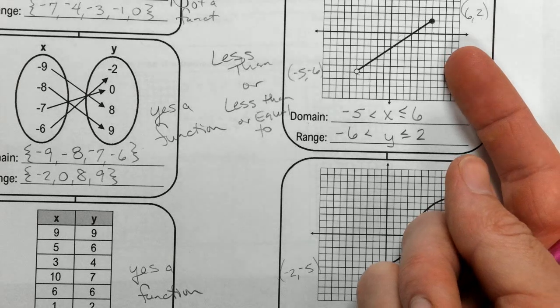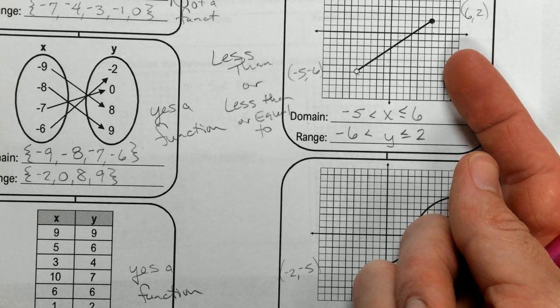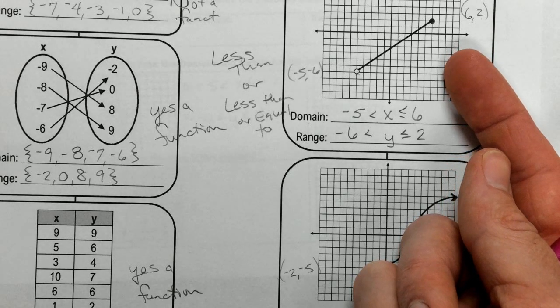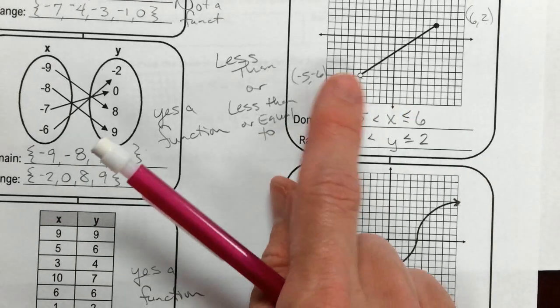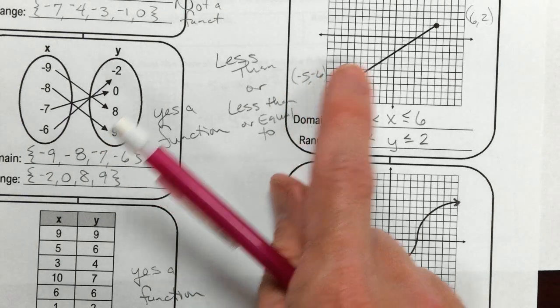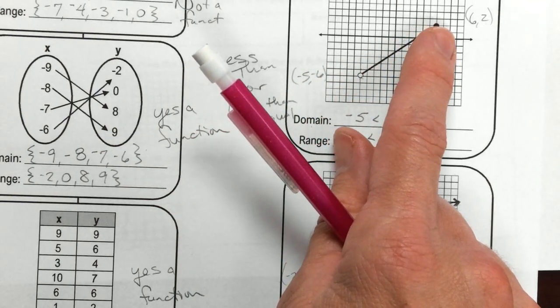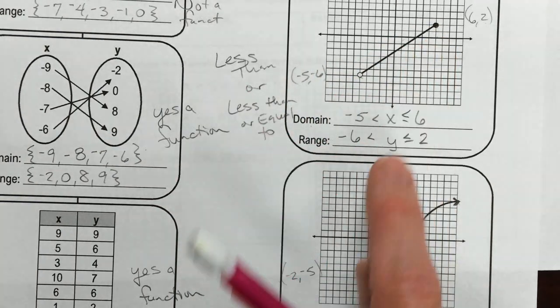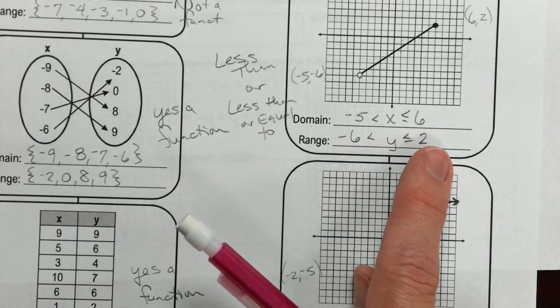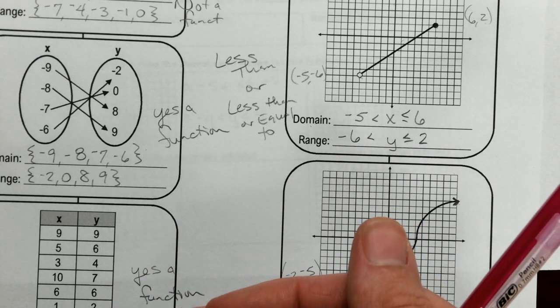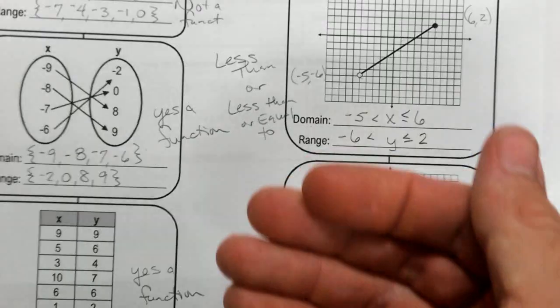So I said with the word ascending, I'm going to write it in ascending order. So I wrote it from negative 5 to 6. Same thing with range. I started at the lowest point, and I went to the highest point. So I'm always going to get bigger.